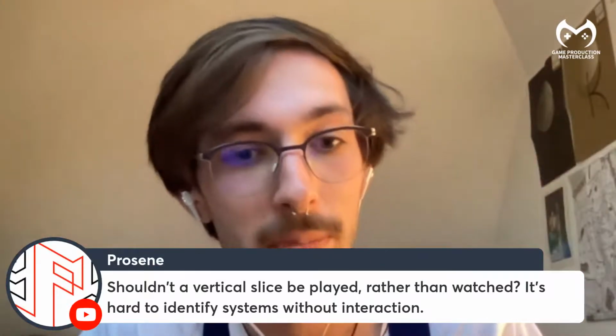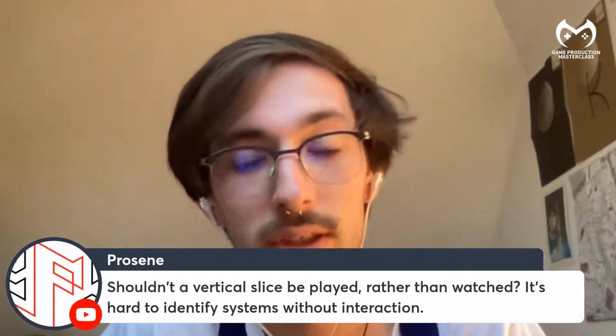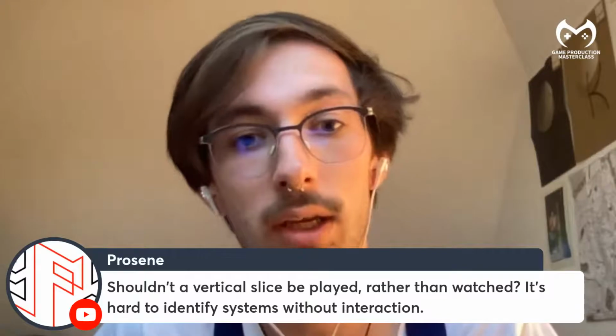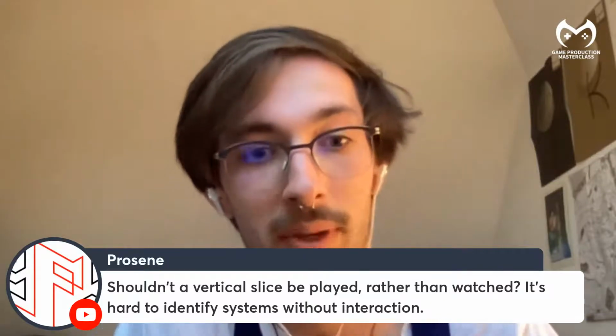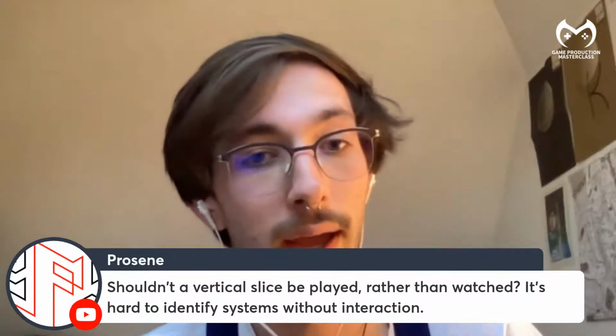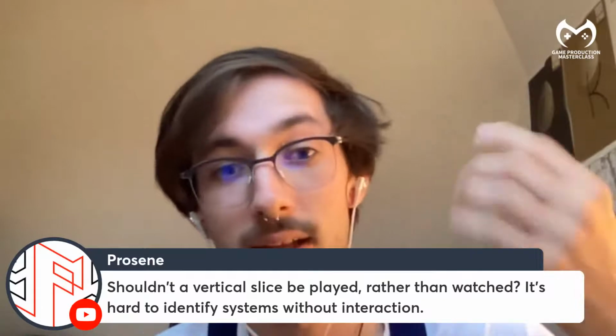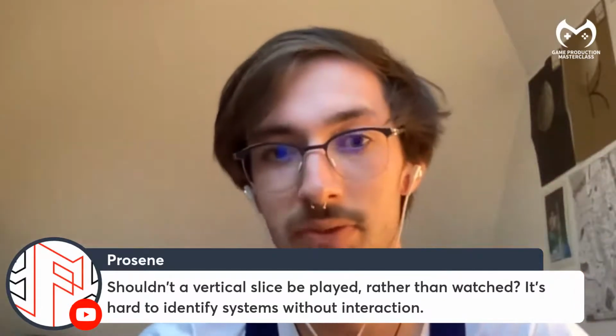Context is important. Who is playing the game? And a vertical slice should not be a demo. It should not be something meant for beginning players, because you do want to see the interactions of these systems, and you do want to see how they flow at their fullest potential, and then introduce those systems inside of the first few levels.